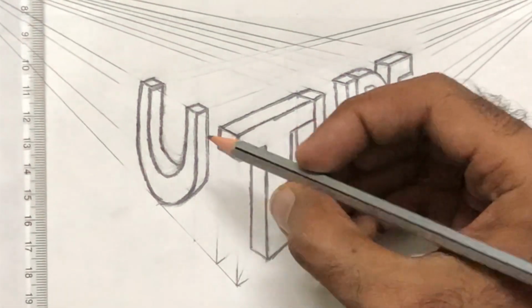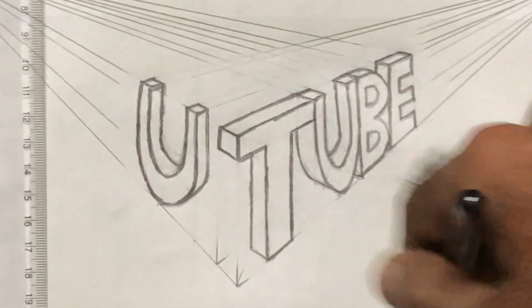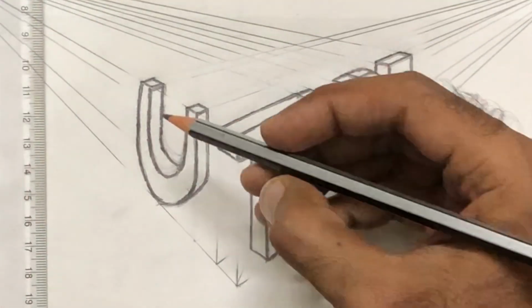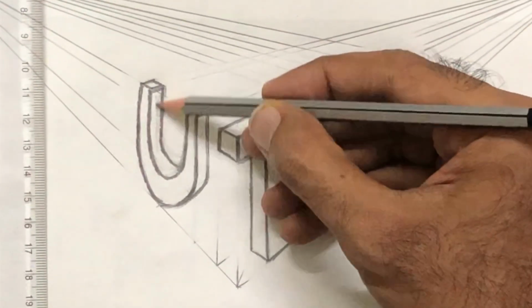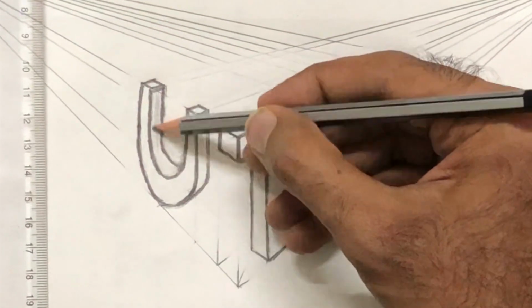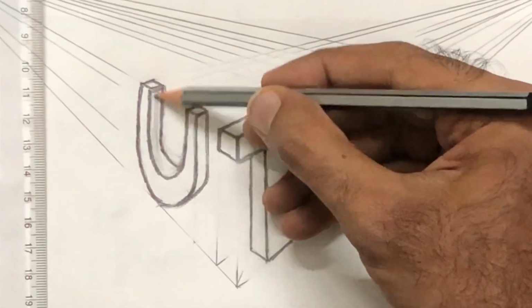We can also give some shading. Assume the light is over here, the light rays are over here. We can also give some shadings like these.